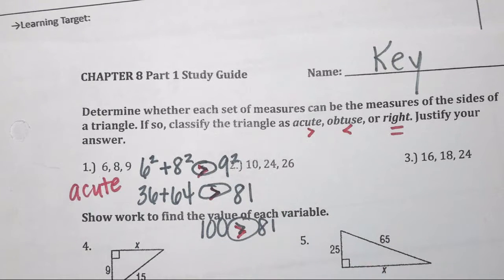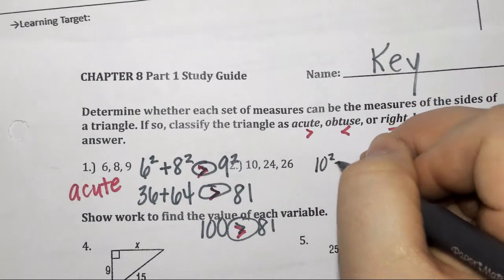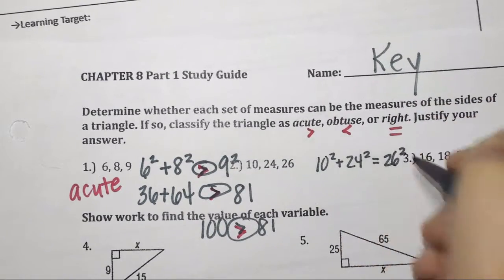Okay, number 2, it says 10, 24, 26. Did you put yes or no on that one? Junior, did you put yes or no on number 2? Yes. Okay, meaning he knows it's a right triangle. So he did 10 squared plus 24 squared, and it did equal 26 squared.